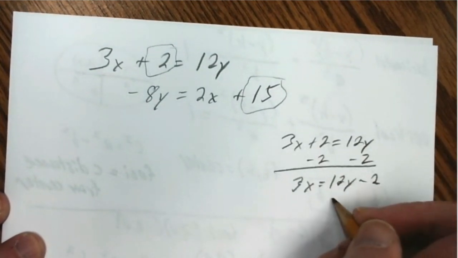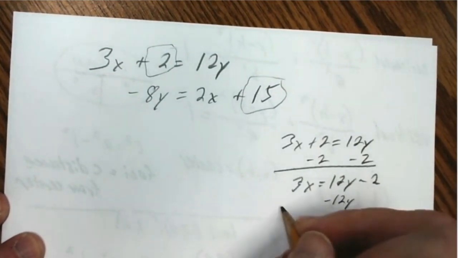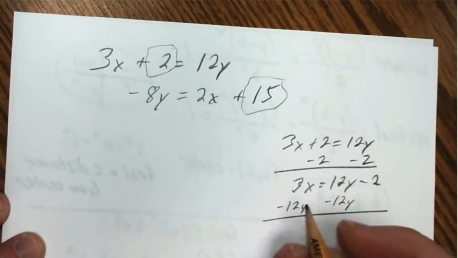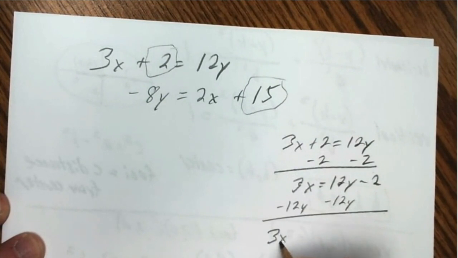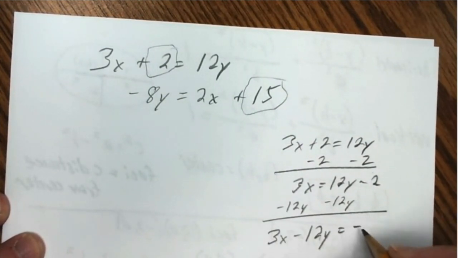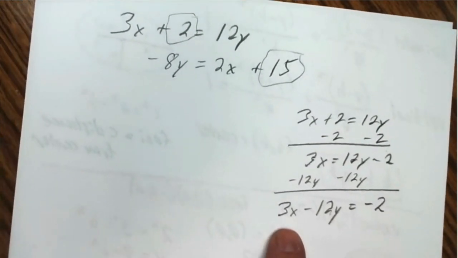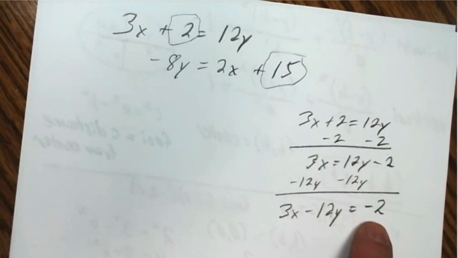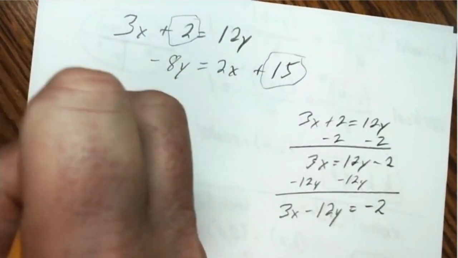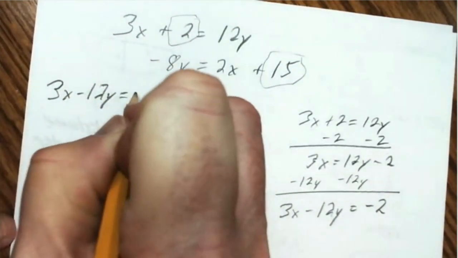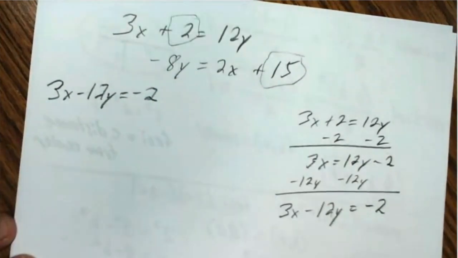And let's move the y, minus 12y. Okay, x comes before y, so 3x minus 12y equals -2. Okay, this is in the right order for a matrix: x, then y, then the constant. Okay, so we can do that. 3x minus 12y equals -2.